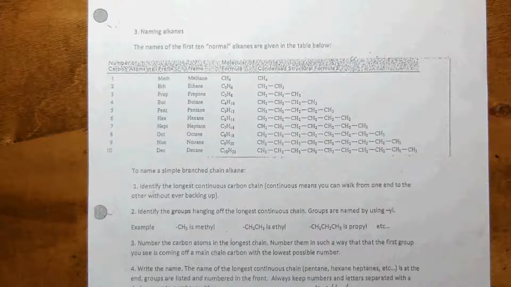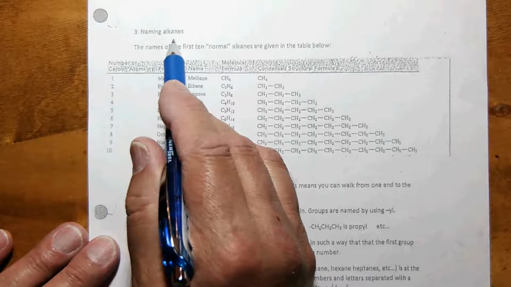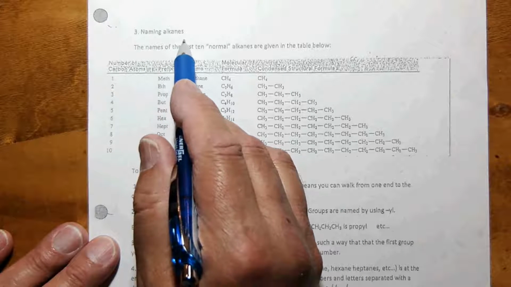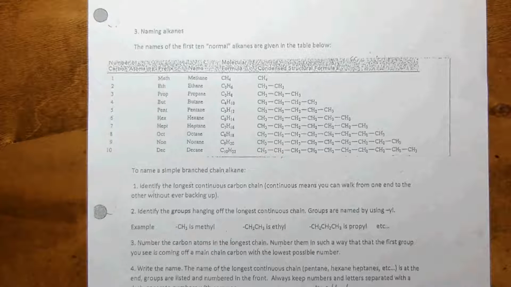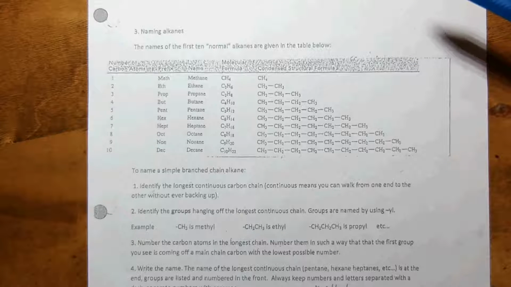Okay, we had left off in our discussion of organic chemistry after showing how to name alkanes. So we had covered naming of alkanes. What's an alkane? Again, only carbon and hydrogen and only single bonds. They are the simplest of organic compounds. Now, the way you name them is based on the length of the longest chain.